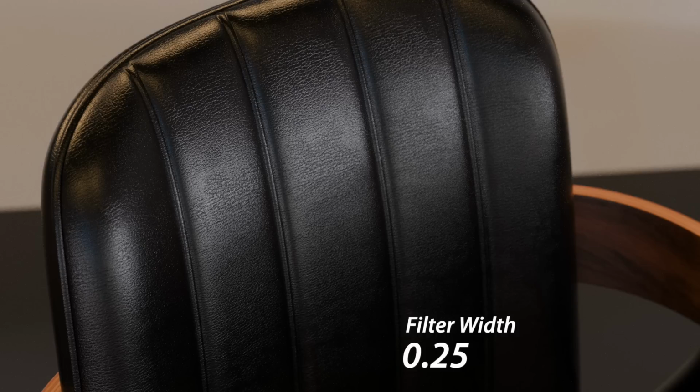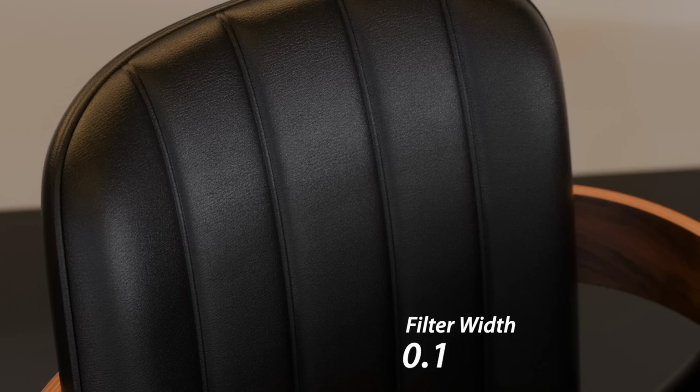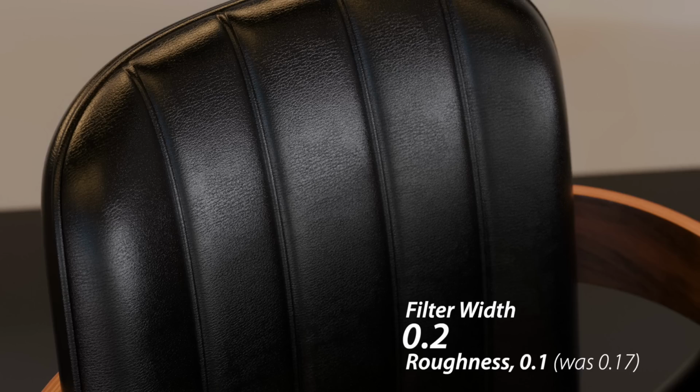Now, if we go all the way down to 0.1, which is the new default, we end up getting this. And in my mind, that's just way too rough. So what I did was I backed off the filter width to 0.2, but I also changed the surface roughness in the principled BSDF and lowered it from 0.17 to 0.1. And I think that gives a really nice surface appearance.